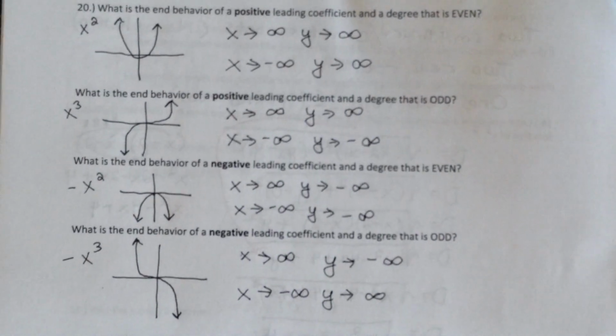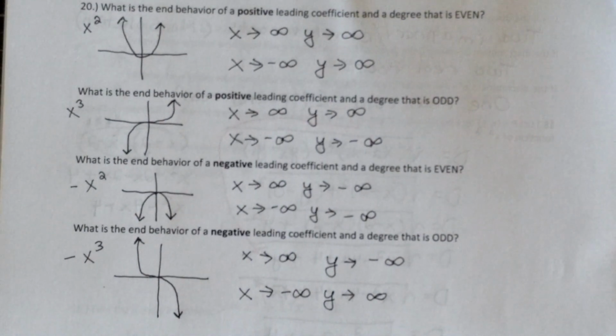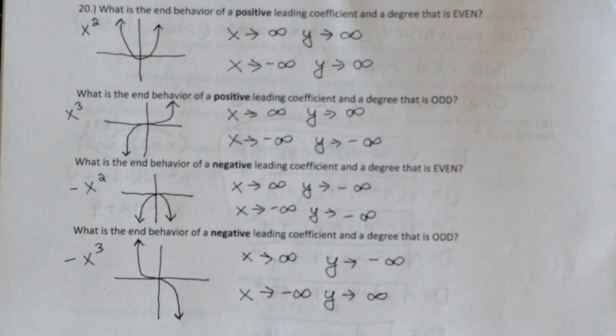All right, so again, your test will be 20 questions, multiple choice, 5 points apiece. All right, good luck.